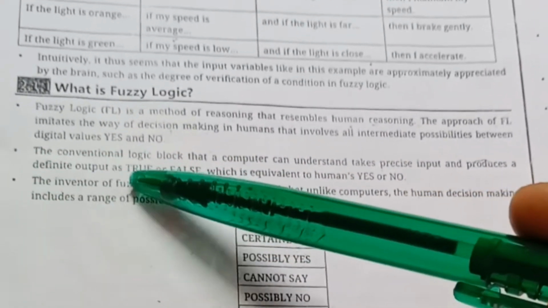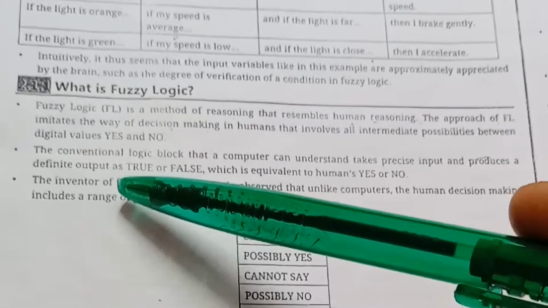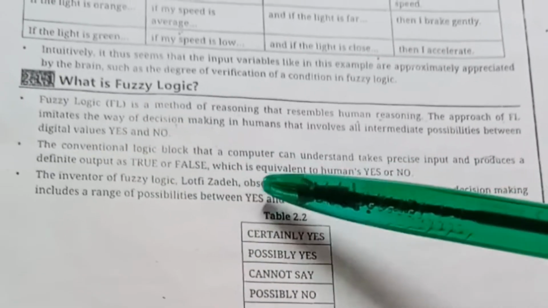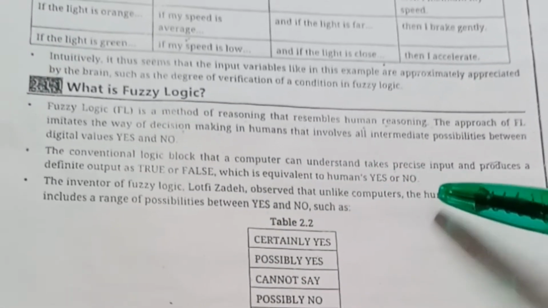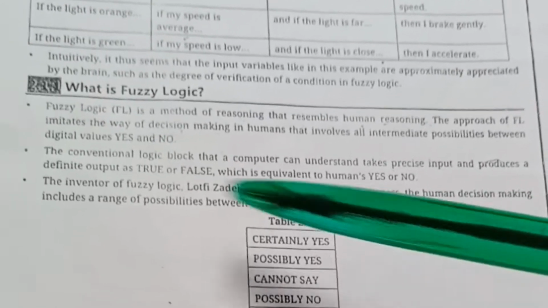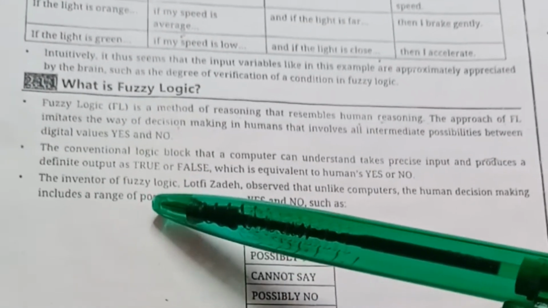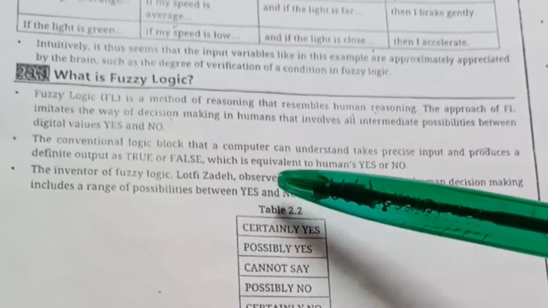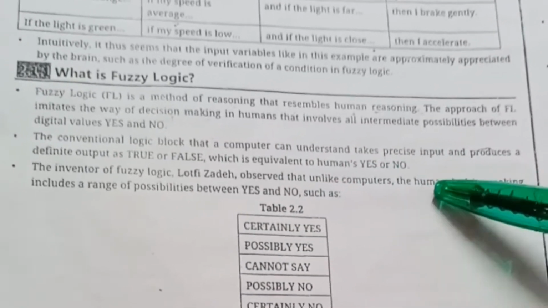The conventional logic, also known as traditional logic, that a computer can understand takes precise input and produces a definite output as true or false, which is equivalent to humans' yes or no.